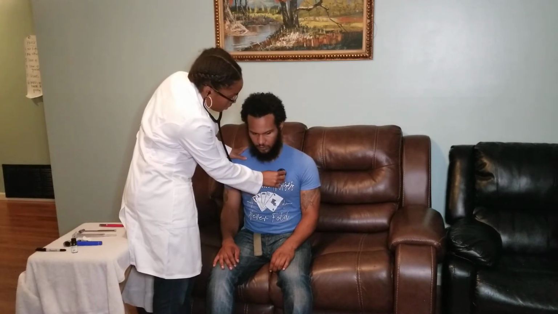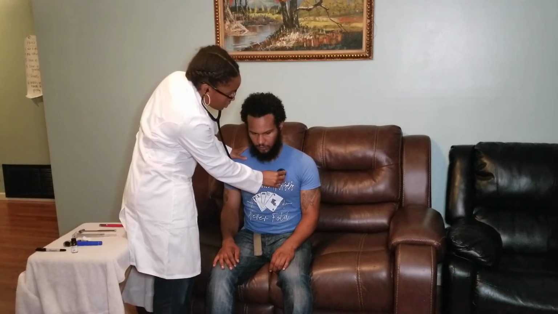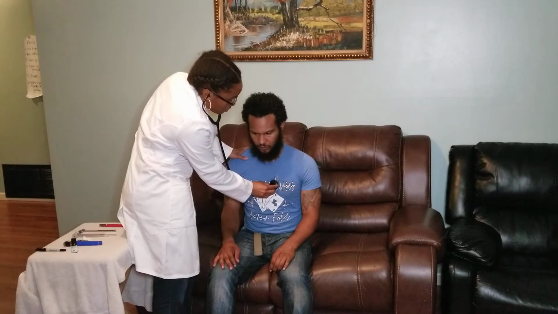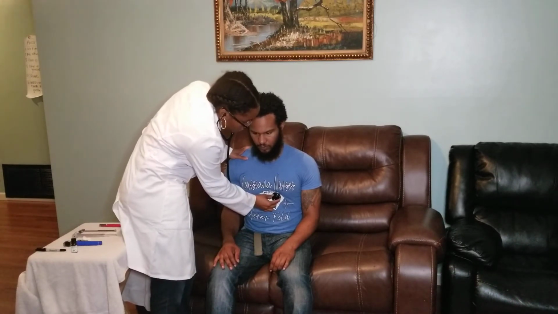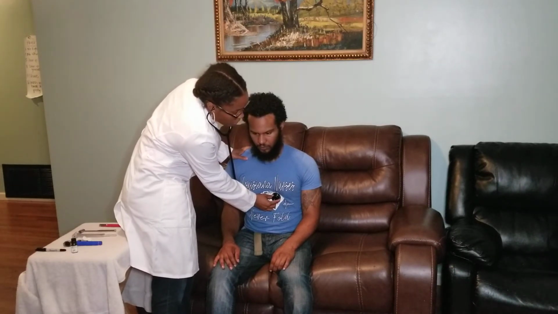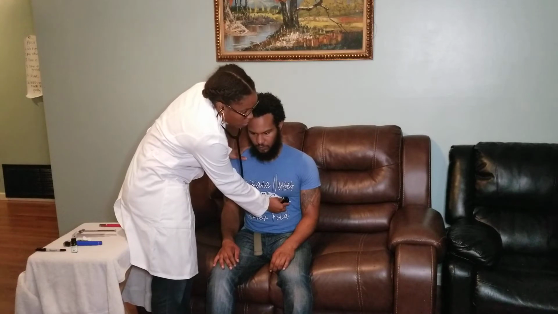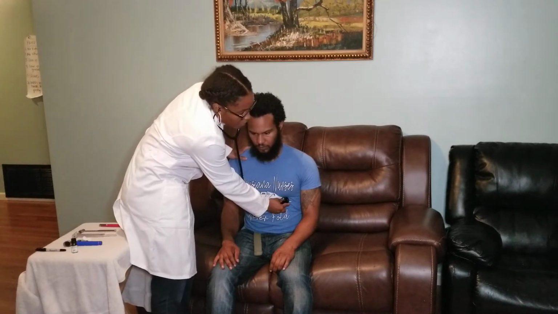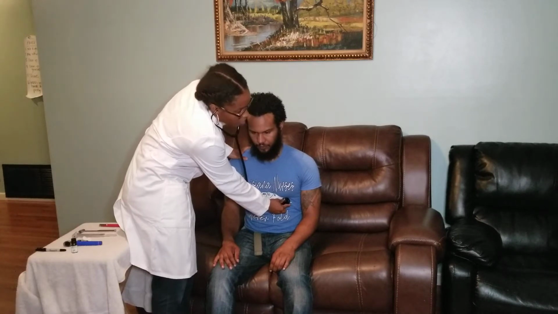This is the pulmonic, which is in the second intercostal space. Erb's point, which is in the third intercostal space. His tricuspid, which is in the fourth intercostal space to the left side of his sternal border. And then the fifth intercostal space, which is his mitral valve, and also the point of maximal impulse, which is in the fifth intercostal space at the midclavicular line.